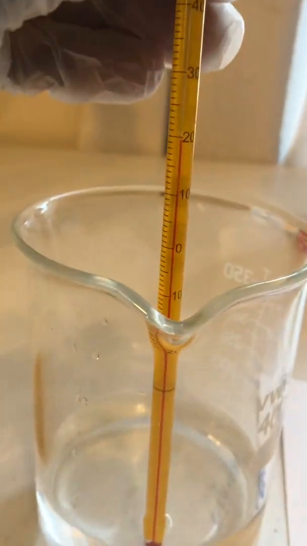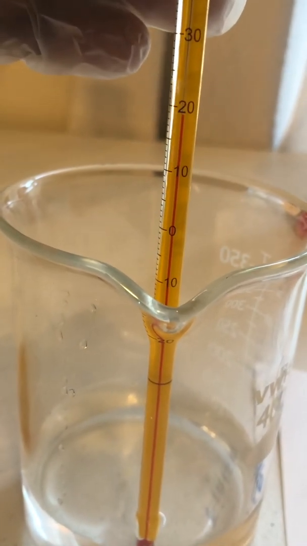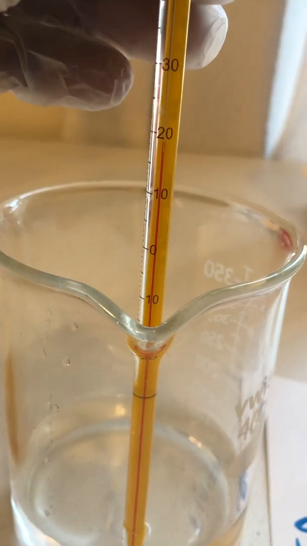Now liquid 2 is about 19 degrees Celsius. Liquid 2 is 19 degrees Celsius.